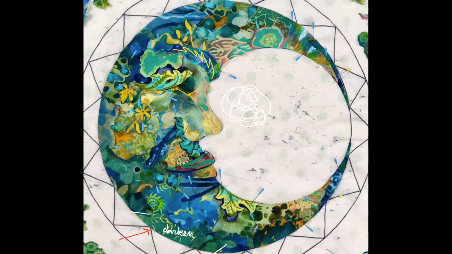That might be kind of nice. So I'll add my red arrow on that one to put something there. So that's the two big things I want to look at so far. And let's see, looking over on the cheek, I think that looks nice.